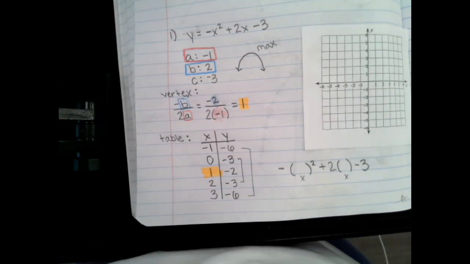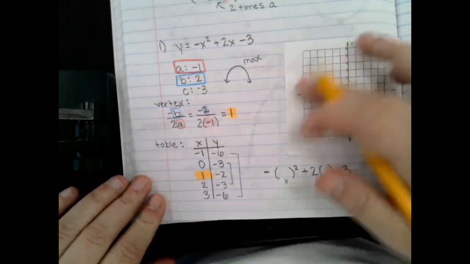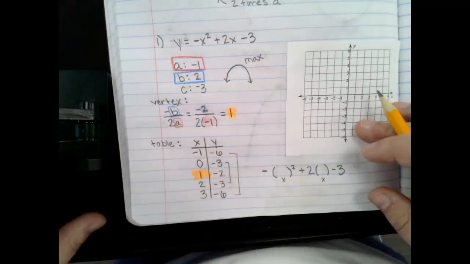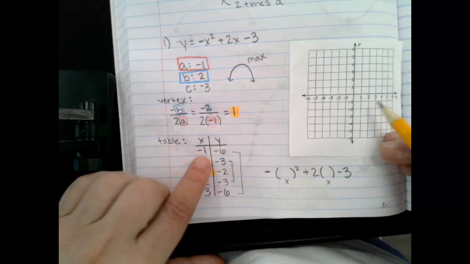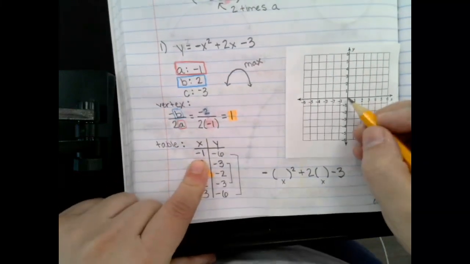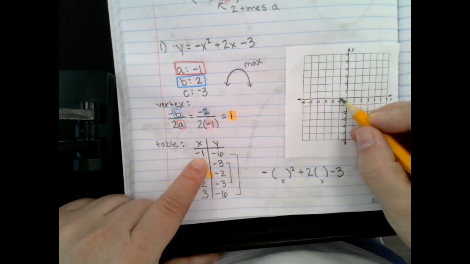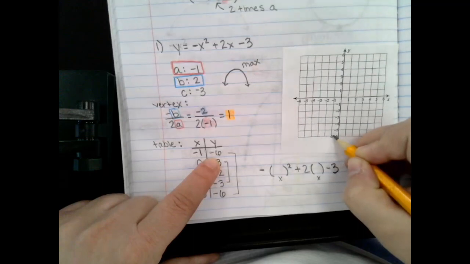All right, now we're going to go to our graph. Remember, we have our x and our y. So we have negative 1, negative 6 first. So on my graph, negative 1, is that up, down, left, or right? Left 1 first, and then down 6.